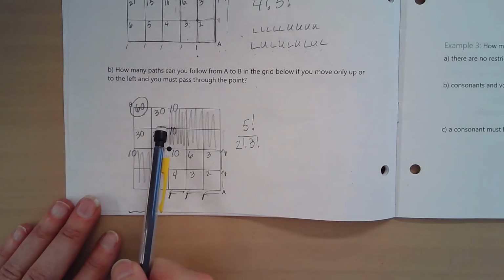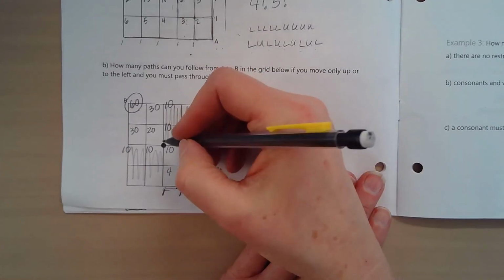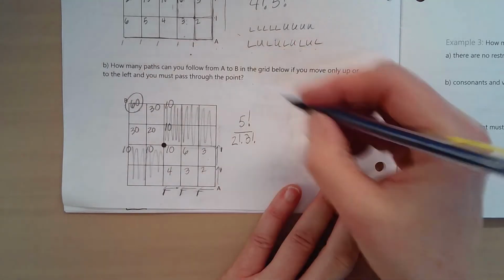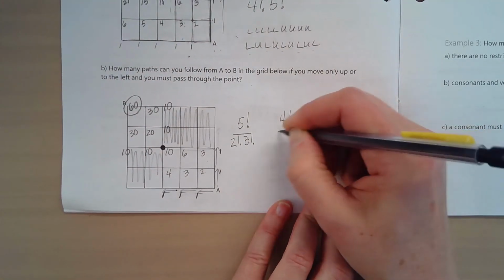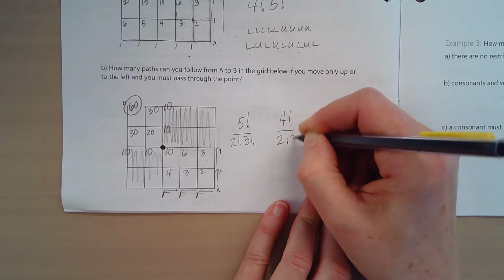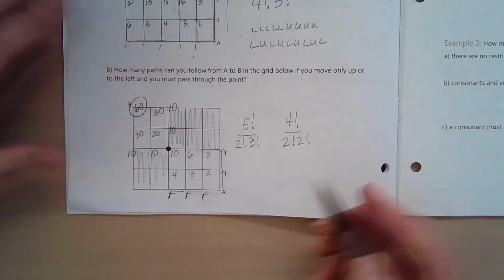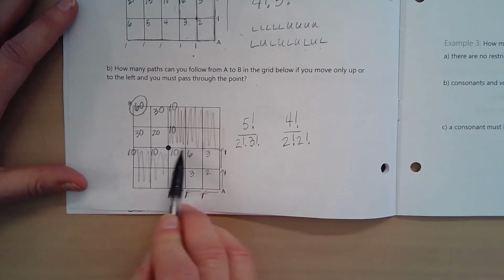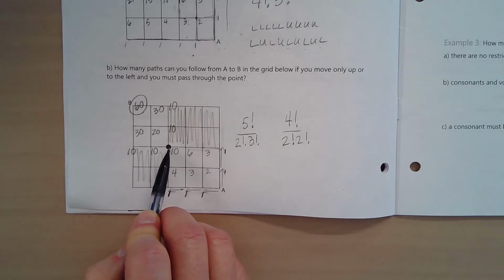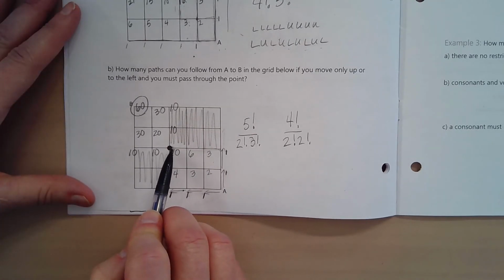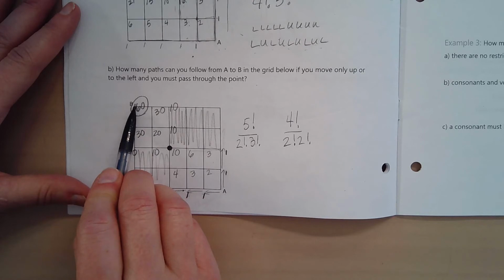And then I tackle this block, right? So what do I have? I have 1, 2, 3, 4 blocks. 2 are up, 2 to the left. Okay? So I have to walk through this grid system to get to this corner, and I have to walk through this grid system to get to this corner.